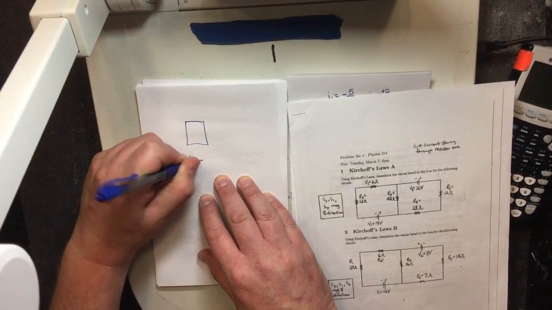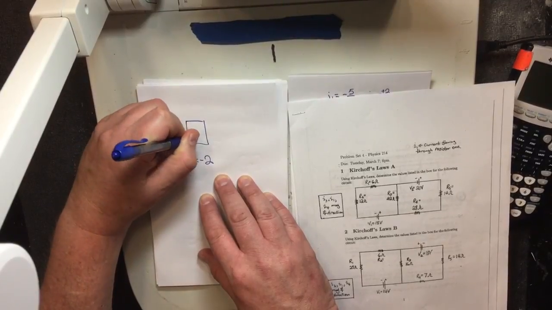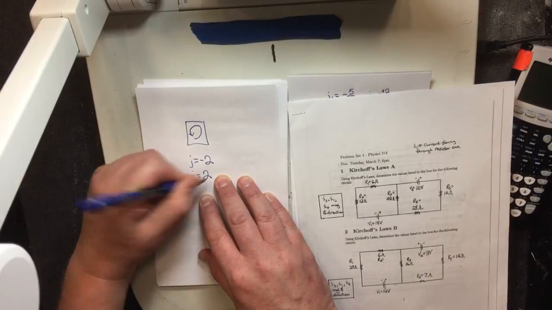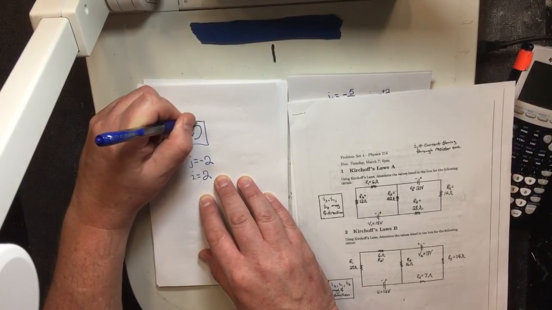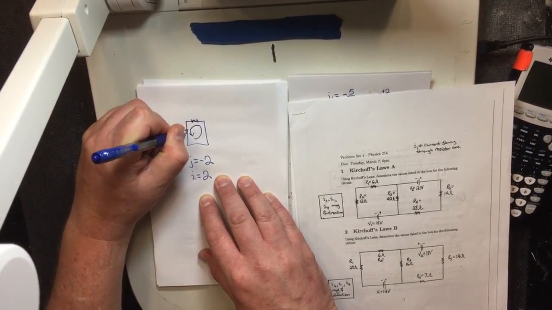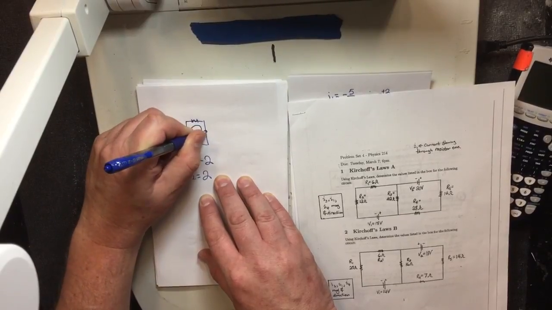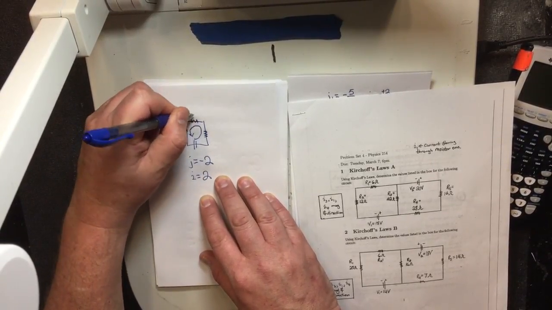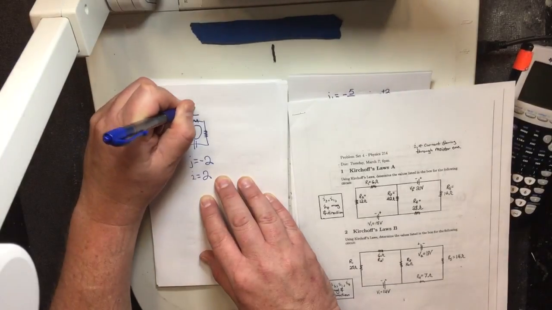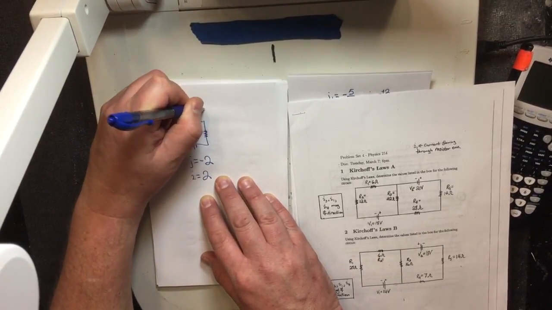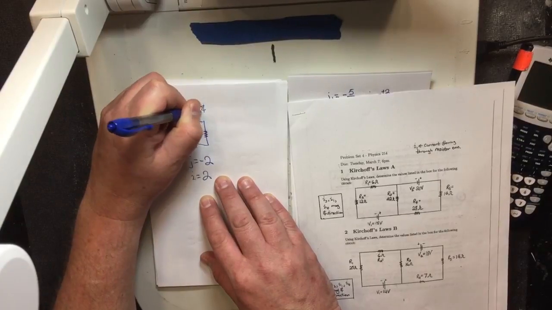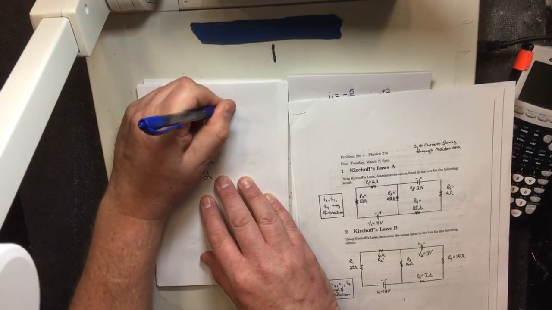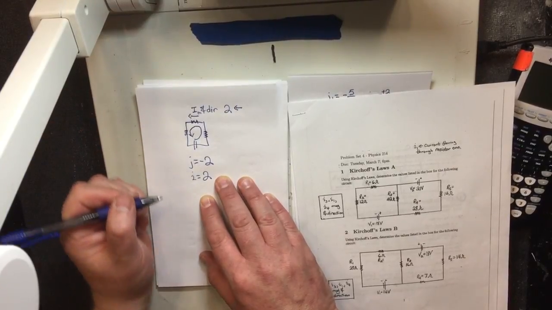Let's say J was -2. So I would equal 2. Some types of problems ask for I, magnitude and direction. So in this particular case, it would be 2 to the left.